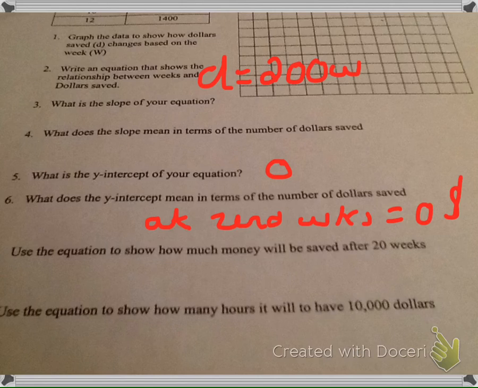So now if I use that equation, and it's telling me that I have 20 weeks, the 20 has to go in the W spot. So I'm going to do 200 times 20, and that's going to give me how many dollars she had saved. I can do this with mental math. 2 times 2 is 4, and if I add my 3 zeros, she'll have $4,000 after 20 weeks.